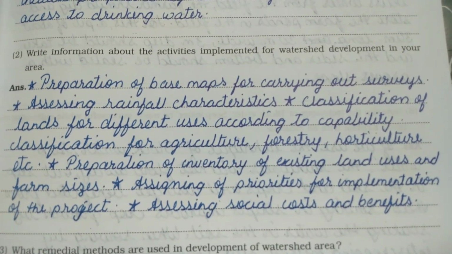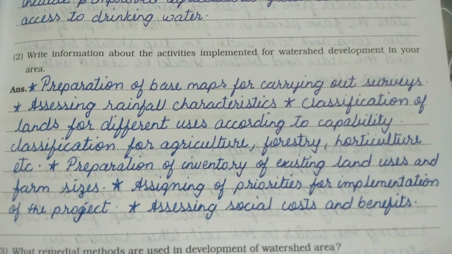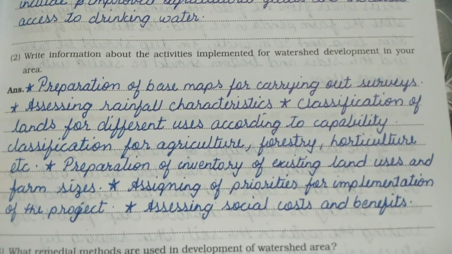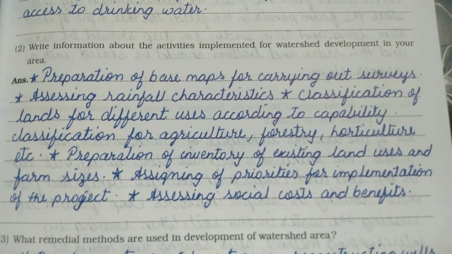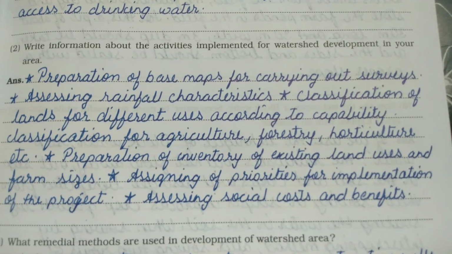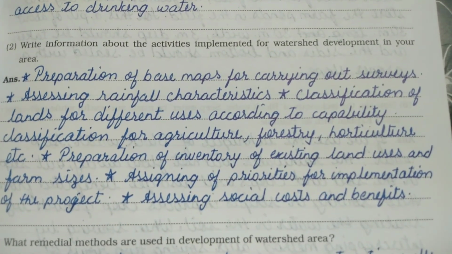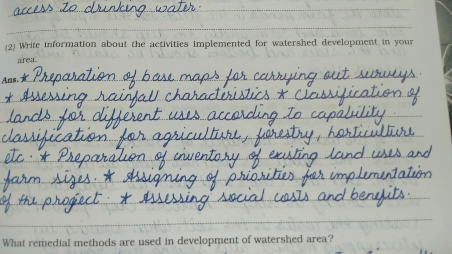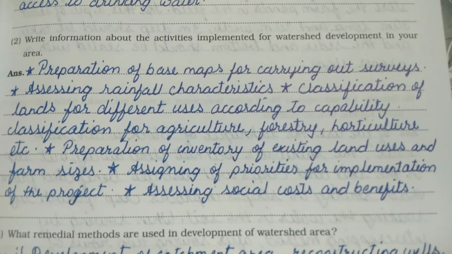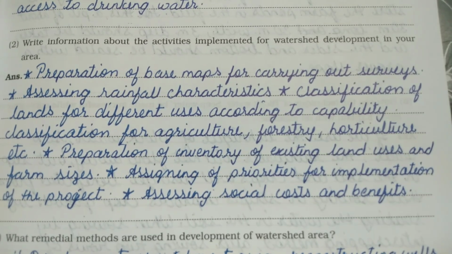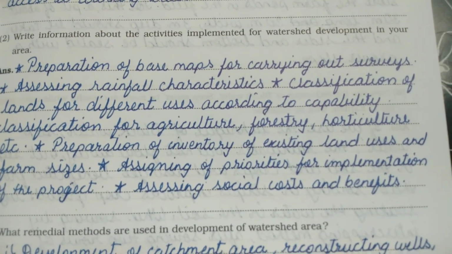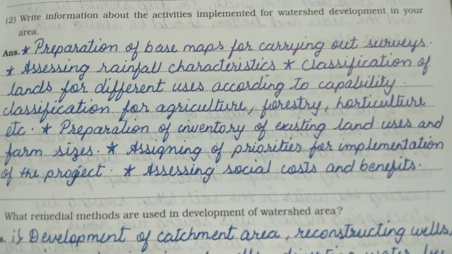Question number 2. Write information about the activities implemented for watershed development in your area. First, preparation of base maps for carrying out surveys, assessing rainfall characteristics, classification of lands for different uses according to capability classification for agriculture, forestry, horticulture, etc.